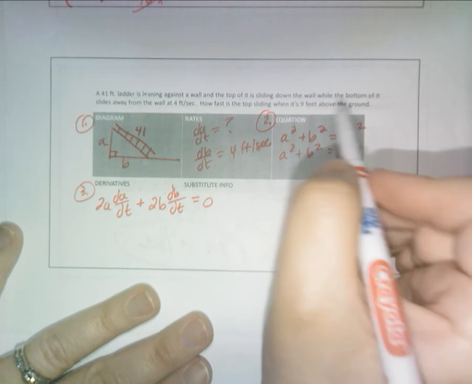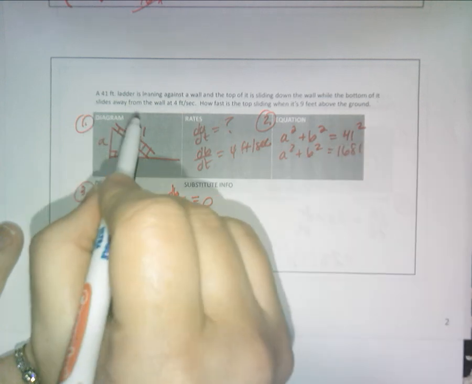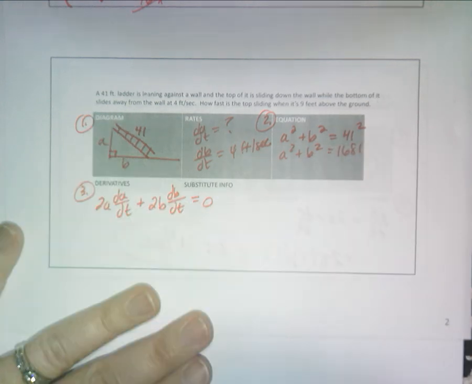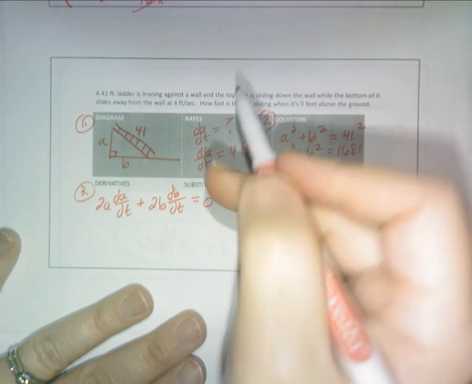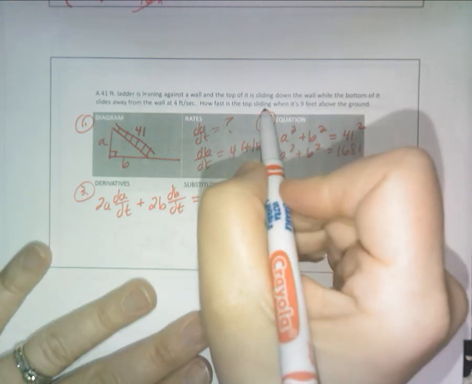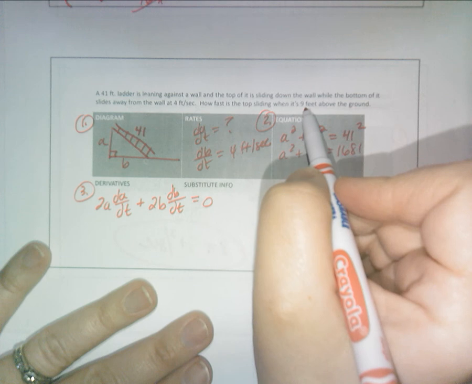Why wouldn't it be D? Because it says while the bottom of it slides away. It's not an actual length, okay? It's feet per second, meaning that's a time thing. All right, how fast is the top sliding, dA/dt, when it's 9 feet above the ground?